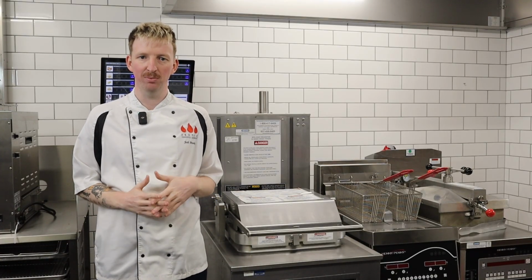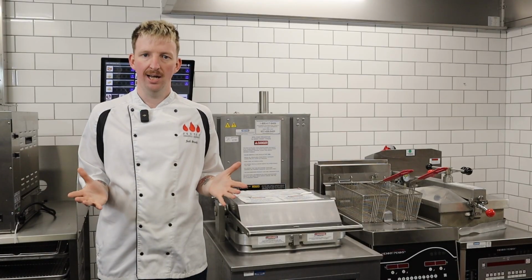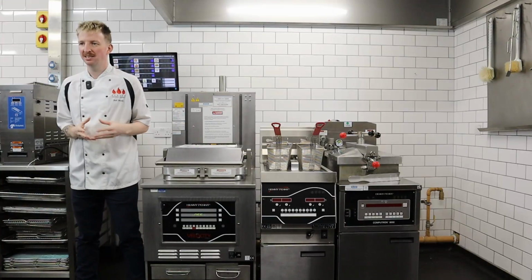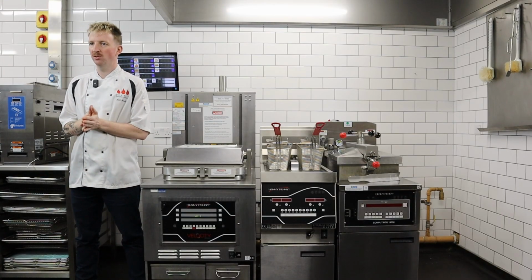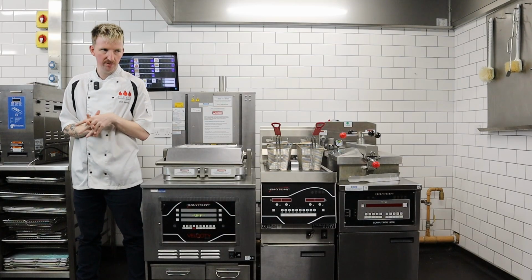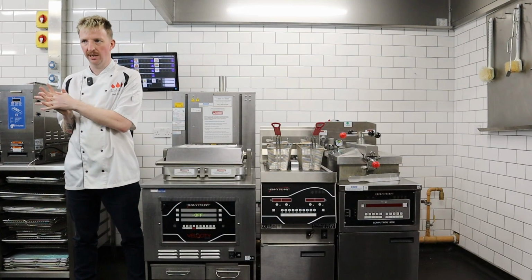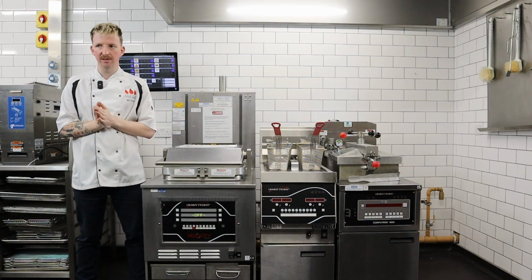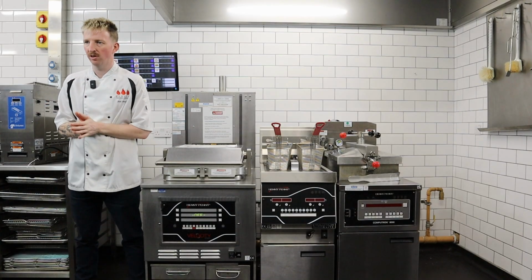We're in Paddockwood's kitchen and today we're going to do some stuff on QPM, Quality Production Management. It's a system that KFC over here in the UK use to track their stock levels of product they've got cooked off. We've got two fryers here that have our radios on them that connect to the system. So we've got the Velocity series and we've got the Evolution Elite Open Fryer.